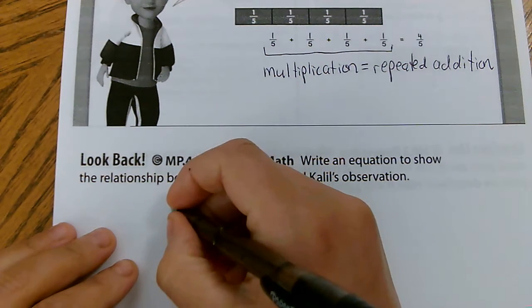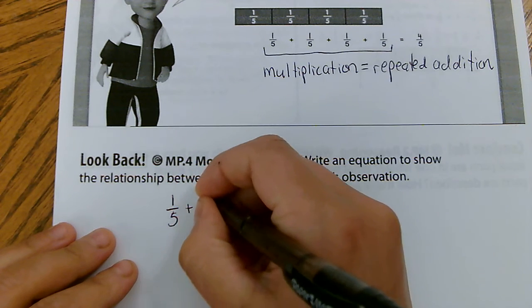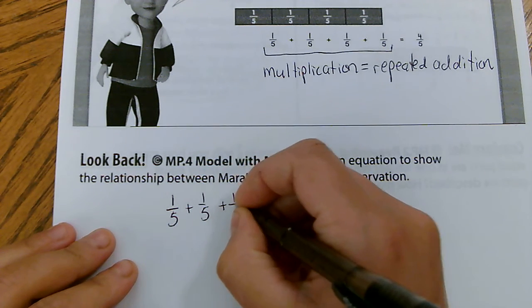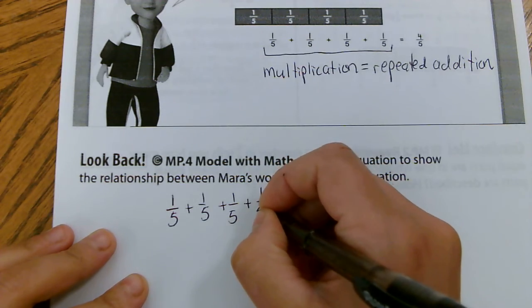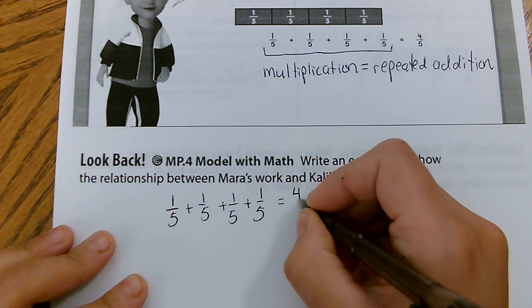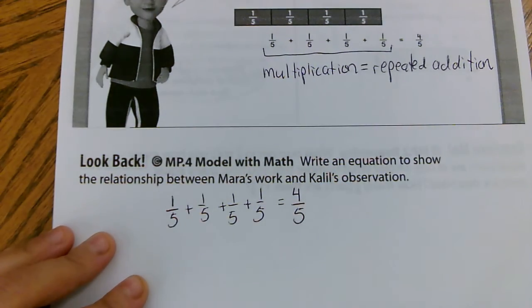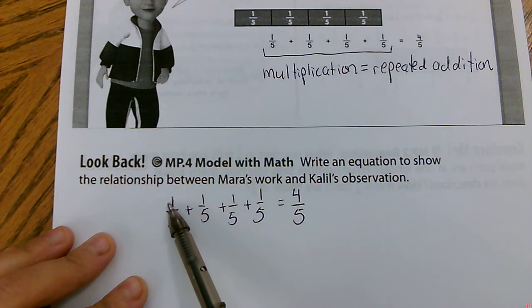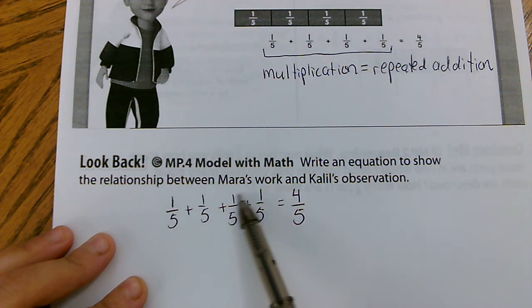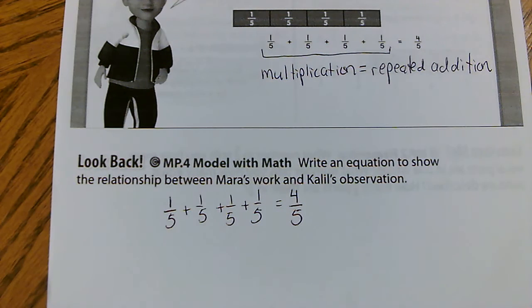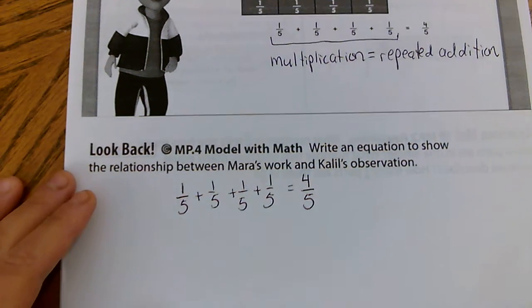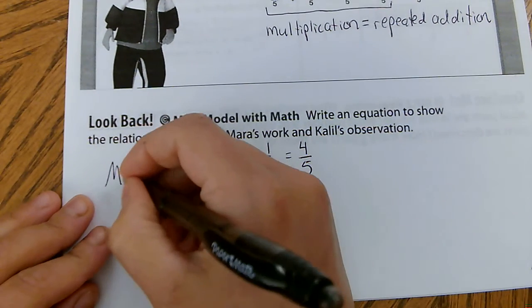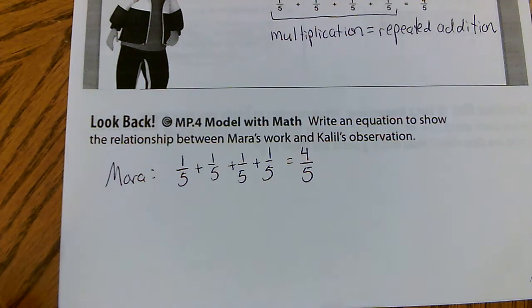So here's what Mara had. She had 1/5 plus 1/5 plus 1/5 plus 1/5 equals 4/5. We know that when we add fractions, the bottom number stays the same, and we add the numerator. So this stays as 5, and we add these together and get 4/5. So this is Mara, and that is correct.